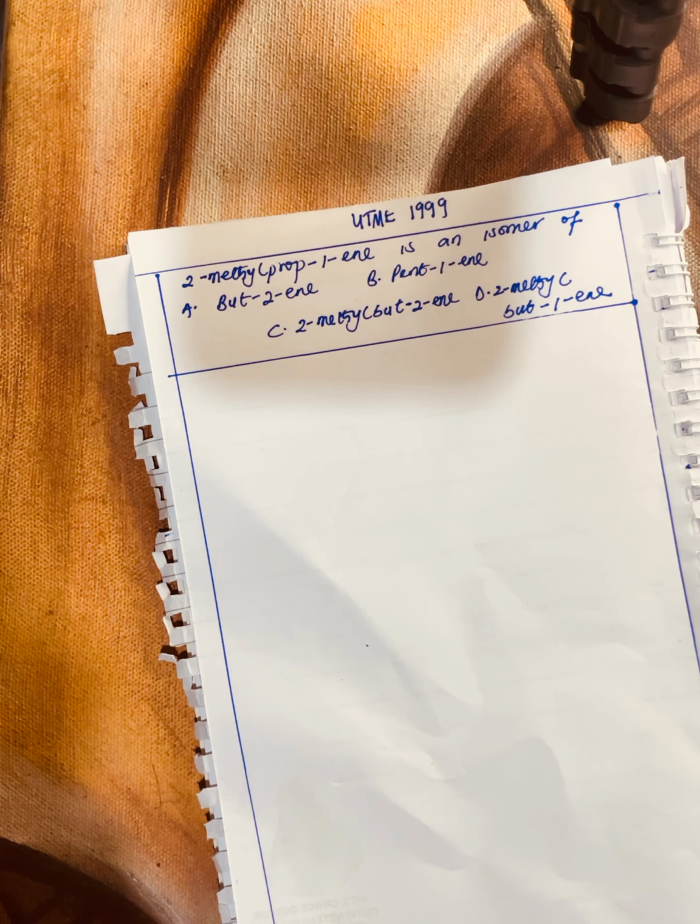Option B is pent-1-ene. You can see it has pent, and pent means 5 carbons. Option C is 2-methyl-but-2-ene. So we can see that this methyl means 1 carbon, and the but means 4 carbons. So if you add these two together, it gives you a total of 5 carbons. And right here, we have option D, 2-methyl-but-1-ene.